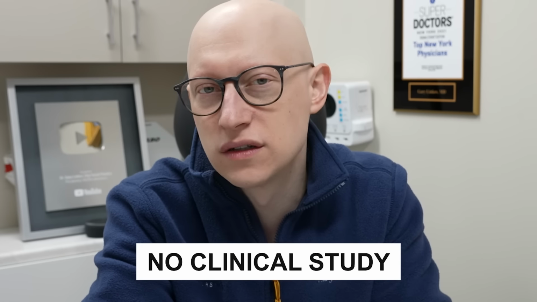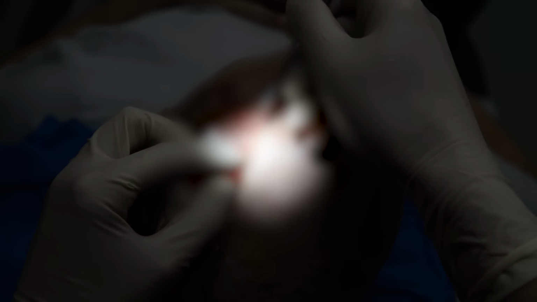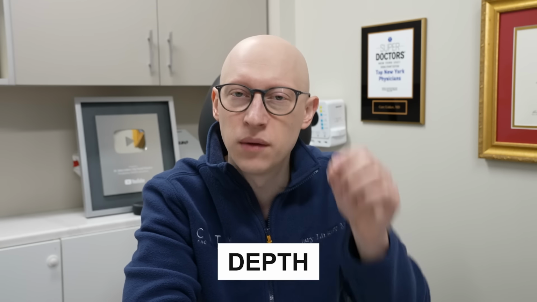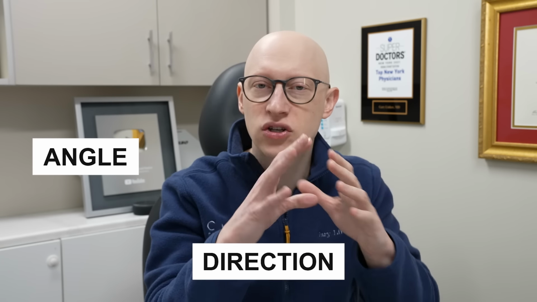There's no clinical study out there that shows improved hair transplant results if you use the DHI method over any other site making method. And needles have been shown to be equivalent to using blades. Essentially, it really doesn't matter what you use as long as you're doing it in the proper way, meaning the depth is correct, meaning the way that you handle the grafts is correct, and the angulation, direction, and density of what you're creating at the recipient area.